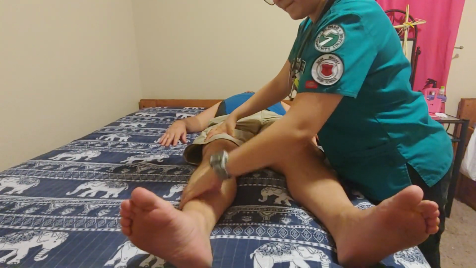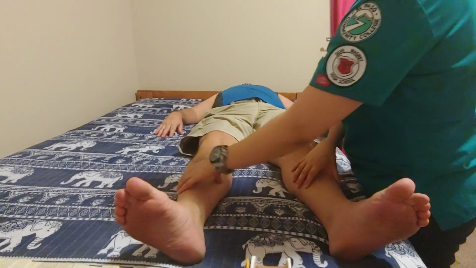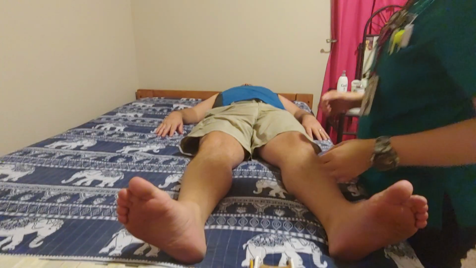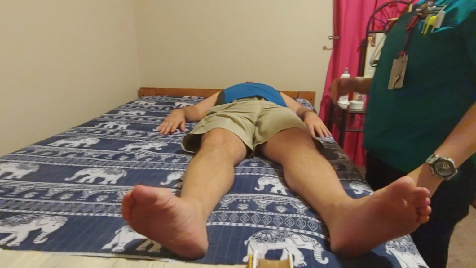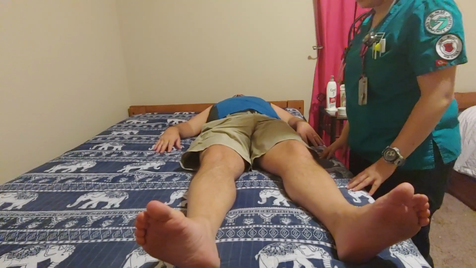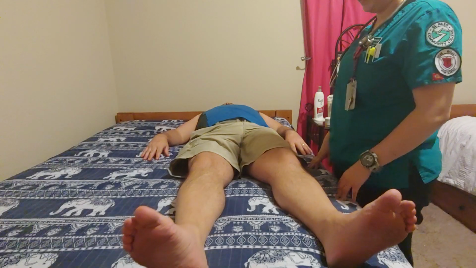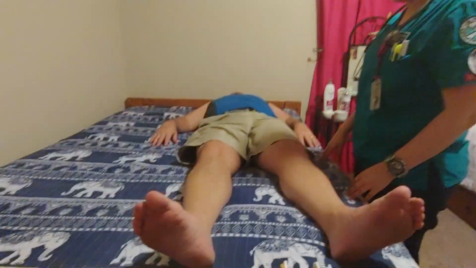No signs of muscle atrophy. Can you feel me touching? Mm-hmm. Can you feel me touching? Yes. Okay, so no peripheral neuropathy. No signs of DVT. No signs of edema. Do you have any tenderness in your legs? No. No? Okay.